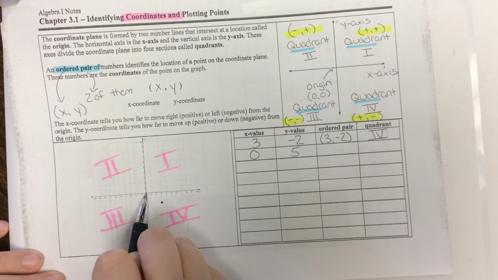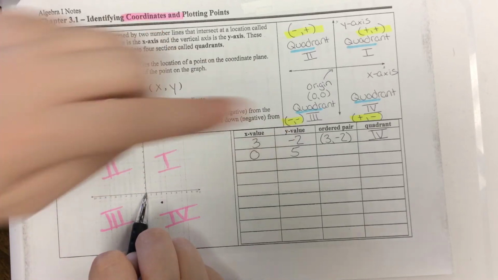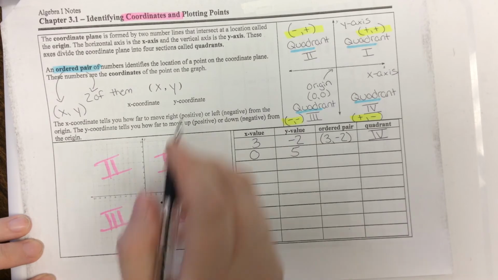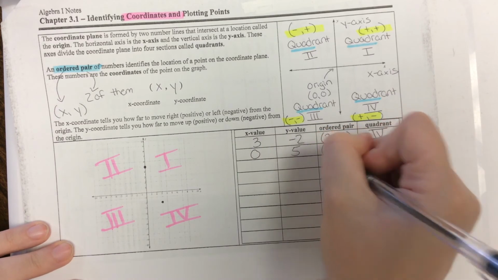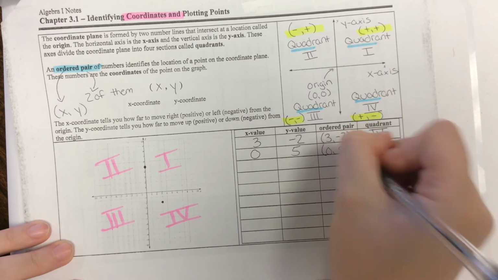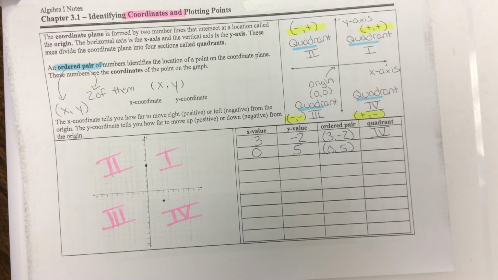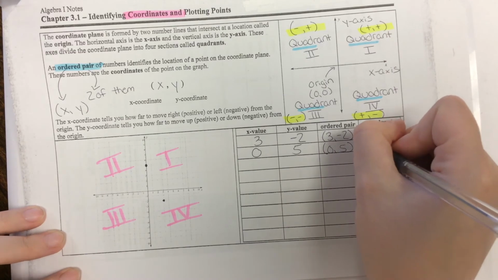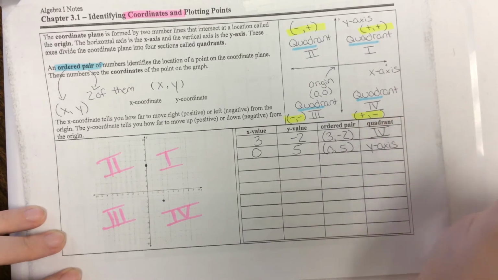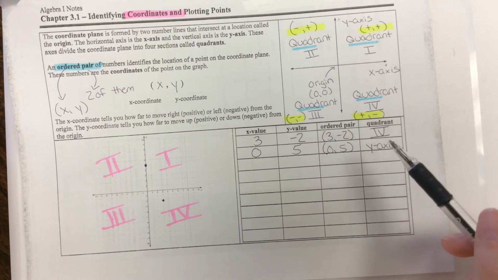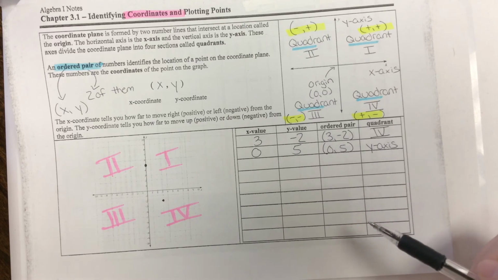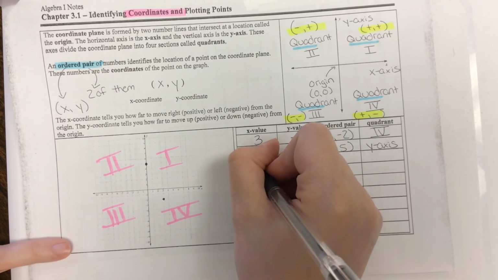And then we need to move along the y-axis, +5, okay? So 1, 2, 3, 4, 5. Put your point right there. And this is going to be ordered pair (0, 5). And which quadrant is it in? Well, right now it's not in any quadrant, so I would just call this that it's on the y-axis. There is probably some other name for it, but if it's on one of the axes, just write it there in that line, okay?